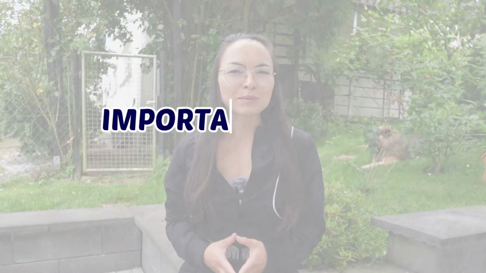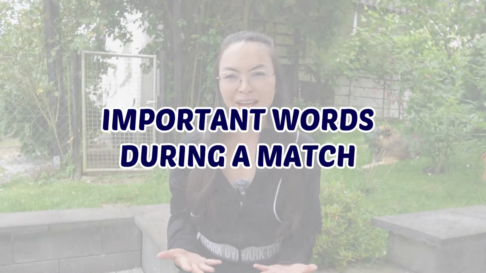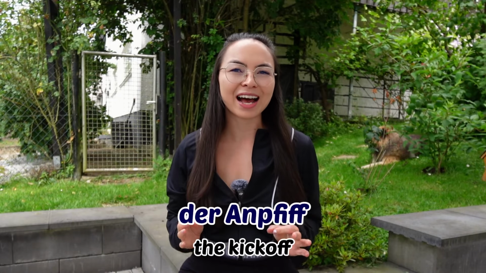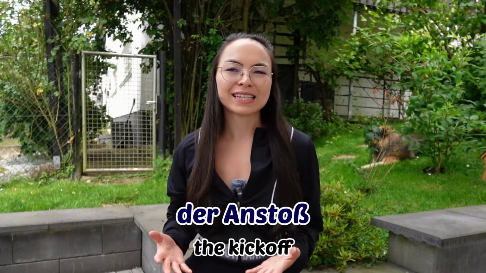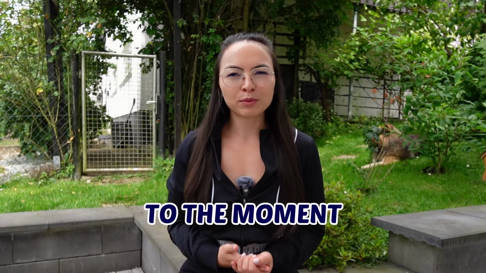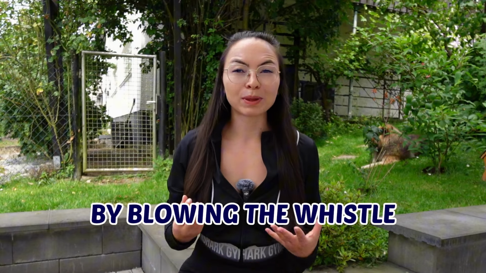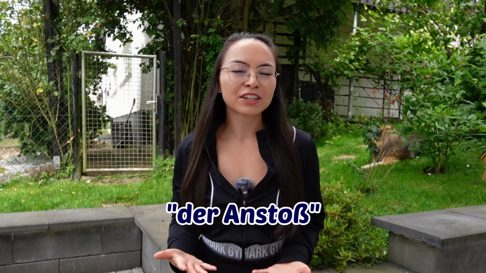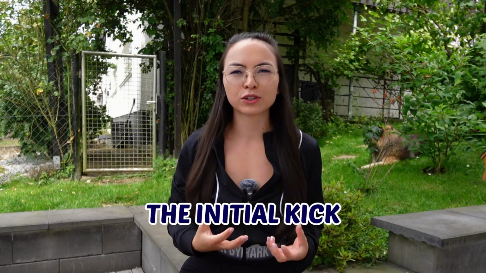Next, we'll need to know some important words that come up during a match. Let's start with the kickoff, which is der Anpfiff and der Anstoß. In English, both are translated as the kickoff, but in German, there is a slight difference. Der Anpfiff refers specifically to the moment when the referee starts the match by blowing the whistle. Der Pfiff is the blow, so to speak. And that indicates the beginning of the play, and der Anstoß is referring to the initial kick.